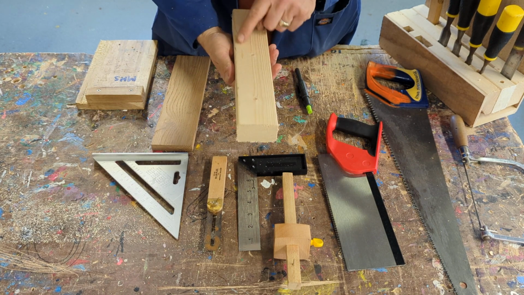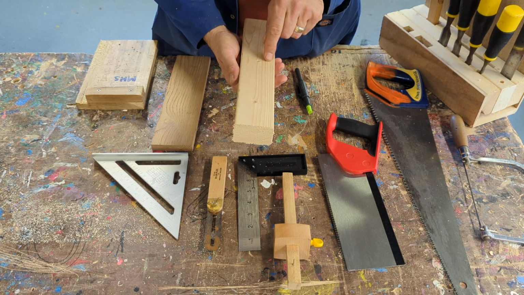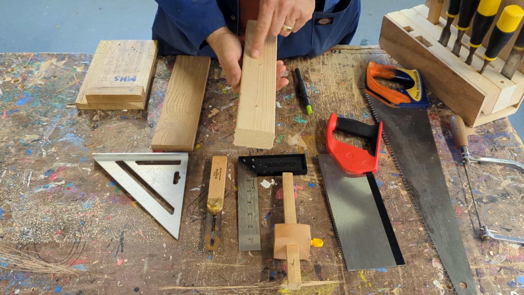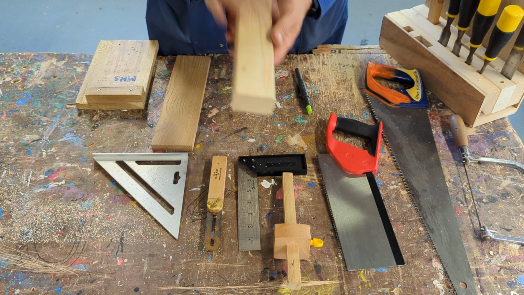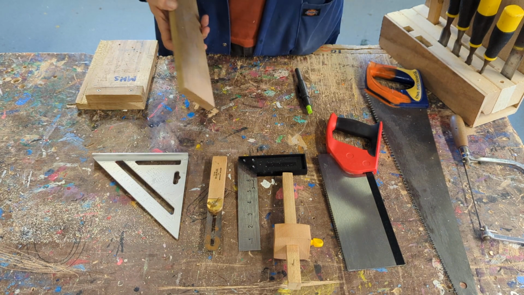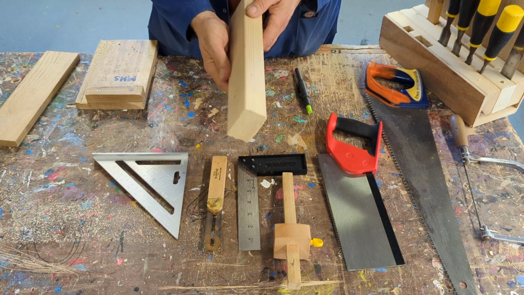So if it's got an FSC brand on, a Forestry Stewardship Council brand on it, it's like a tree with a tick mark on it, you know that it's come from a managed resource and it's okay to use. So that's your softwoods, and we're solely going to be using softwoods. Okay, I'm going to put the hardwood to one side.